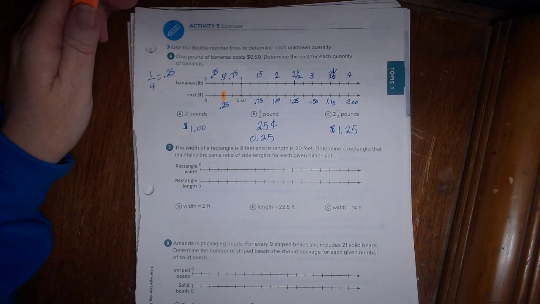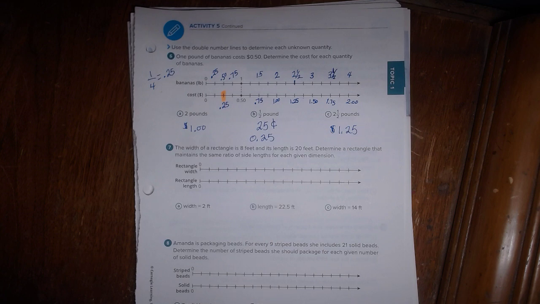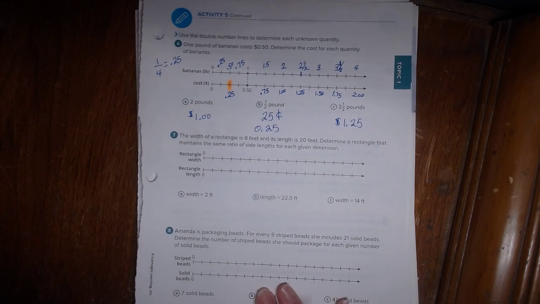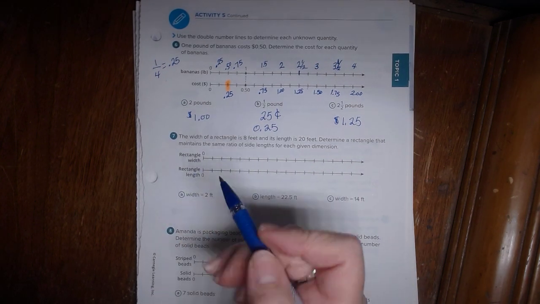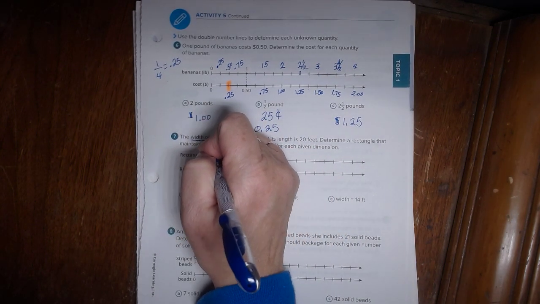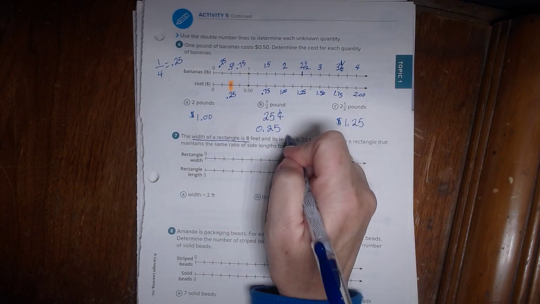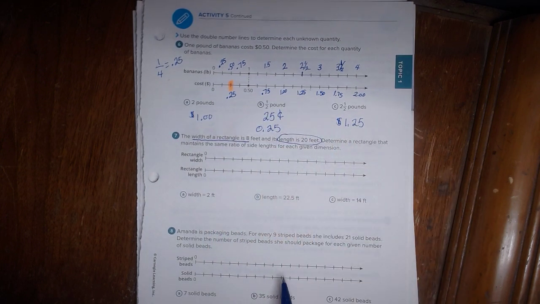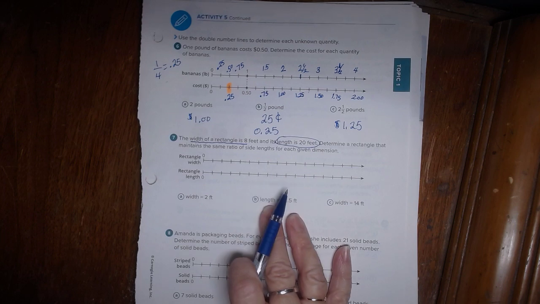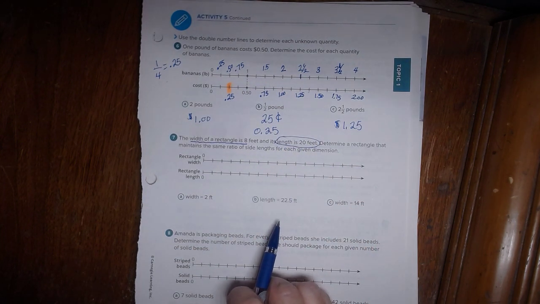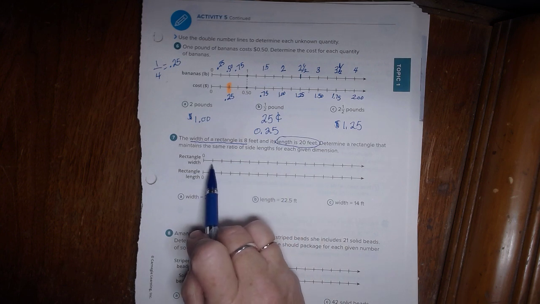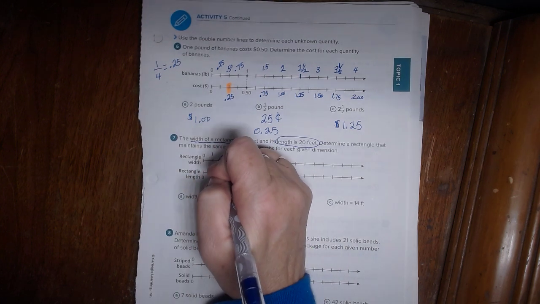Okay. The width of the rectangle is 8 feet and its length is 20 feet. Determine a rectangle that maintains the same ratio of side lengths for each given dimension. So here we have width and length. So it's telling us that the width is 8 feet, the length is 20. So we need to plot one of these first so that we can then match the other one up to it. So I think I want to take the width of the rectangle and just count that out by ones.